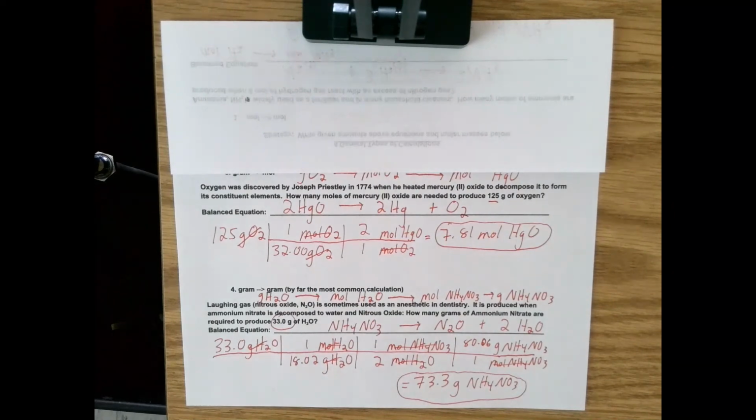Okay? So don't get too bogged down in what the question's asking you. Obviously pay attention to what it's asking you, but don't stress out about how to do it. Try to distill the question down and simplify it. Think about, can I convert from grams of this substance to grams of a different substance? And likely the answer is yes.